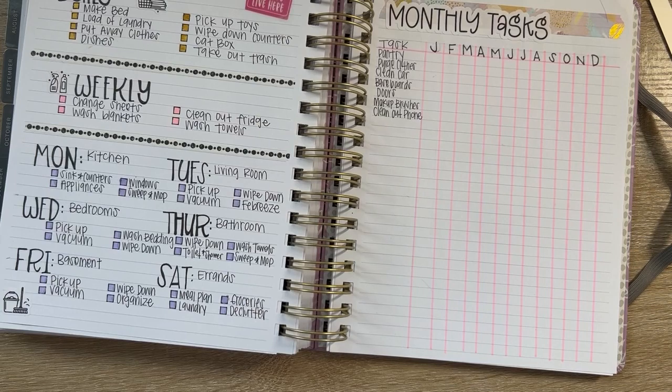On Monday, we're going to be focusing on the kitchen. So that will be like our daily tidy, is cleaning the kitchen. And then on Tuesday is the living room. Wednesday's bedrooms. Thursday's our bathroom. We only have one bathroom, so that one's pretty easy. Friday's our basement. And then Saturday's like an errands day. So that's where I'm going to be meal planning, grocery shopping, doing laundry, running any other errands, and decluttering as needed.